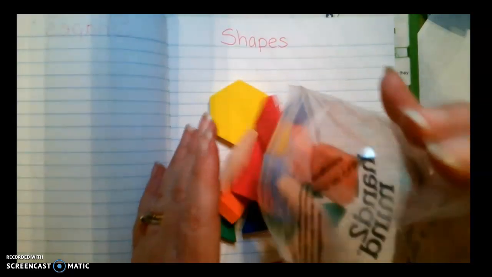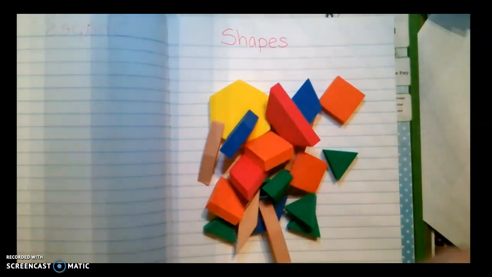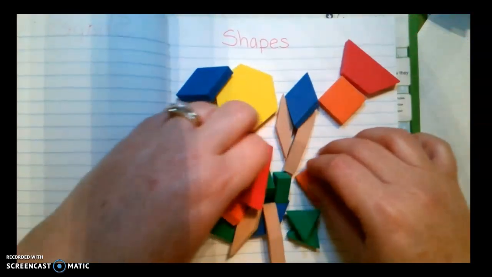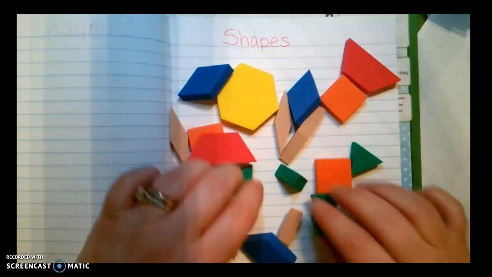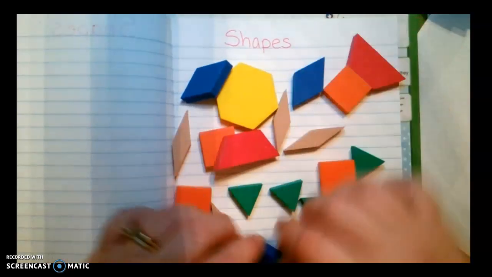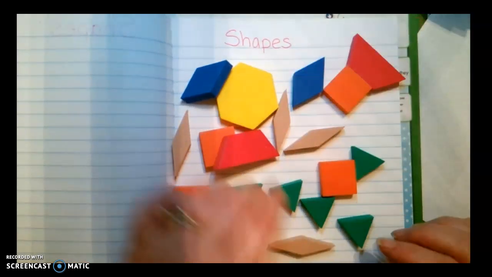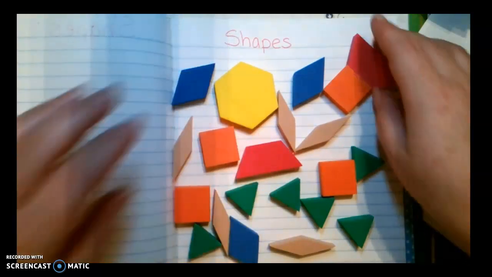We're starting a brand new unit today. We are on topic 13, which is about shapes. I have this really cool bag of math manipulatives here, and these are all examples of some different shapes. So I need to look at these shapes, and we need to try to sort them and see how we could group these shapes so that it would make sense.